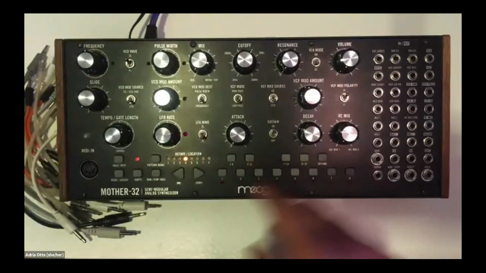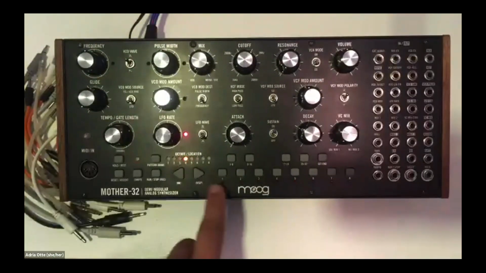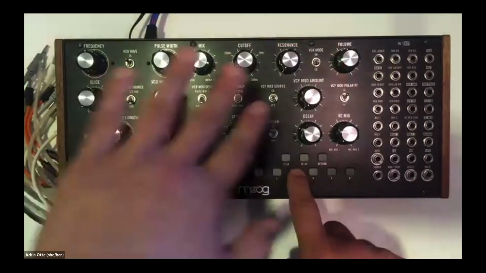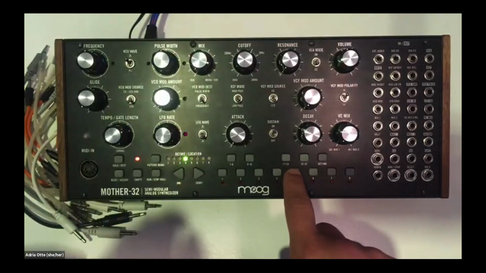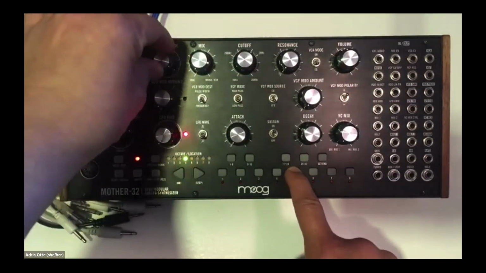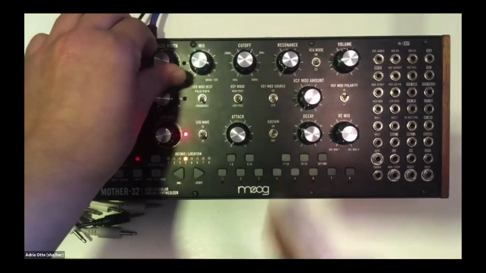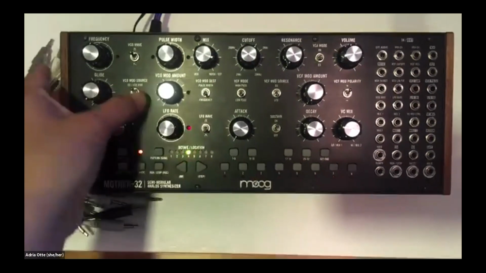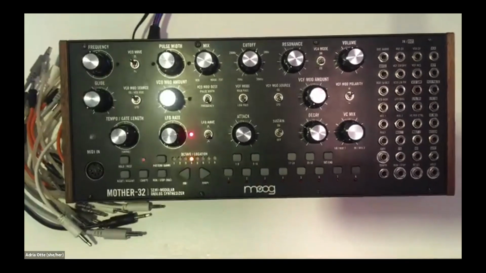Right now, I'm going to remove the LFO modulation of the filter for a second. Again, I can change pulse width over time, but I could also tell my envelope to change that for me.